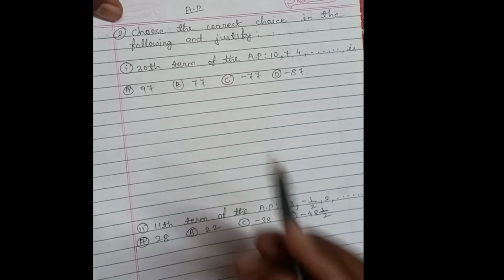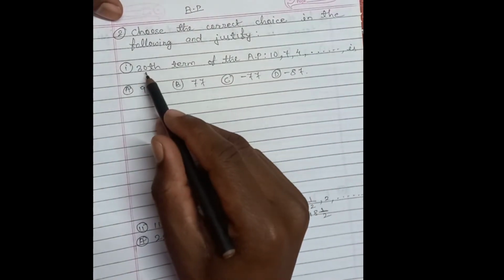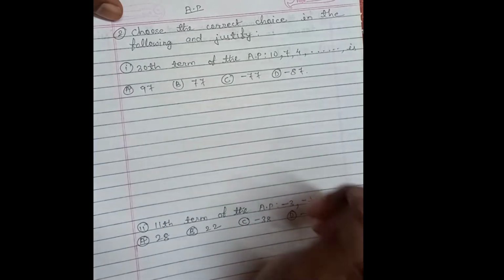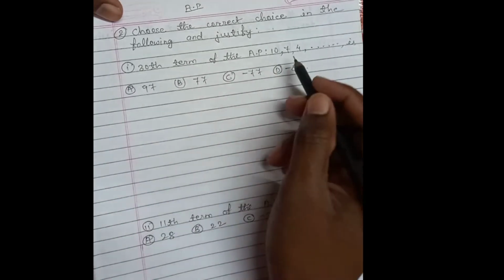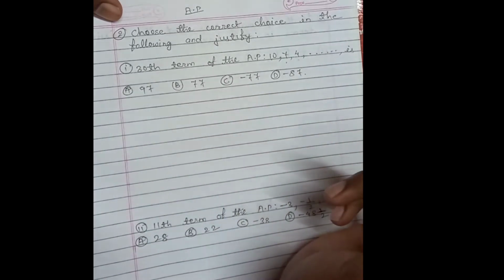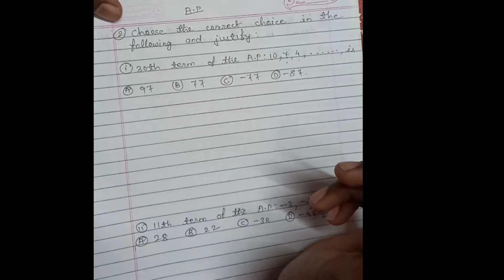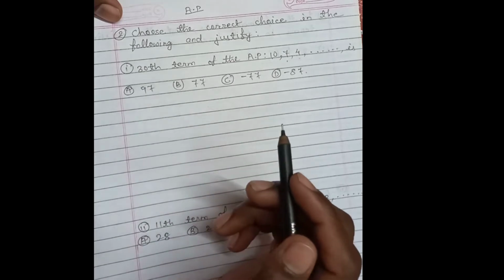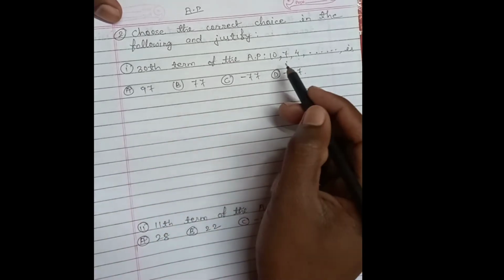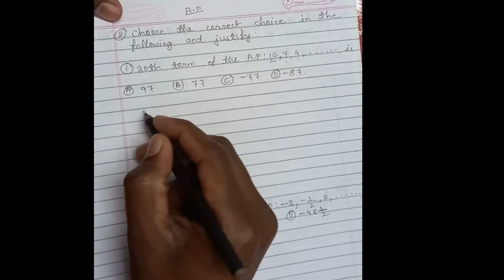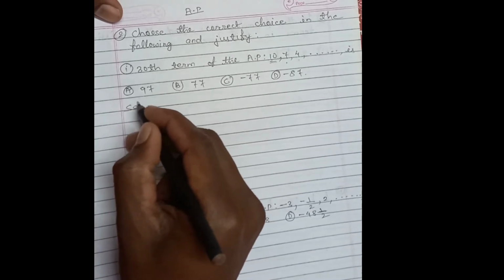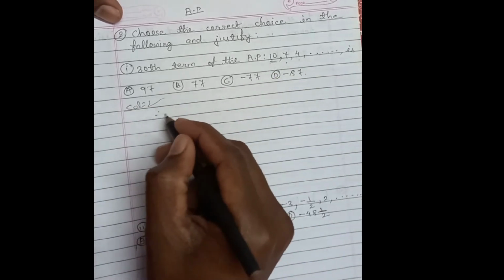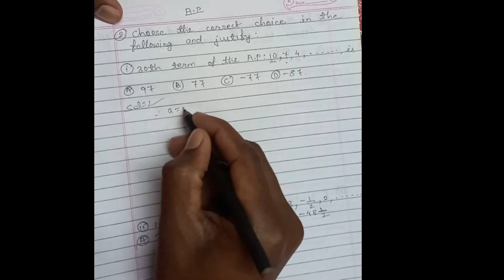So our first question is, we have to find the 30th term of AP. The AP is given here: 10, 7 and 4. That means this is a decreasing AP, so we have to find its 30th term. At first we can see that our first term is given 10, that means we can write a is equal to 10.